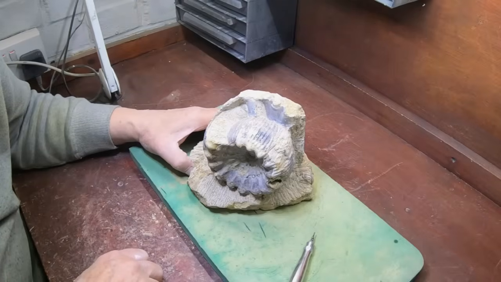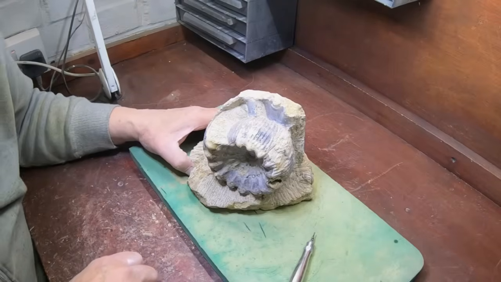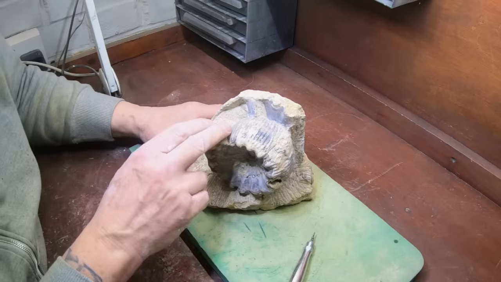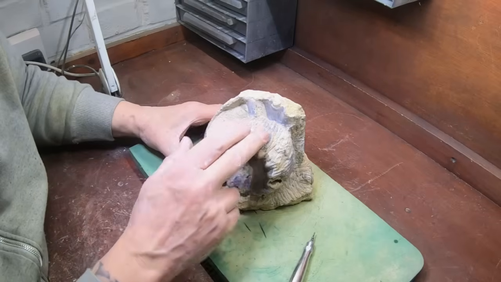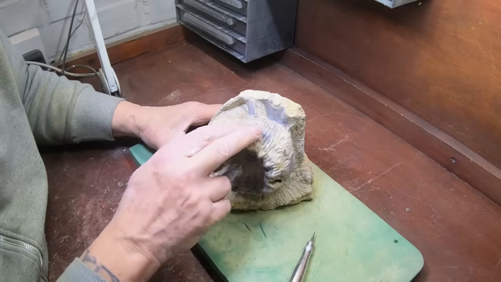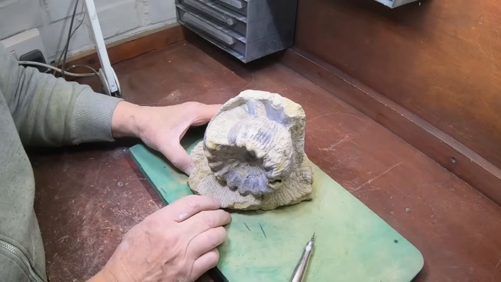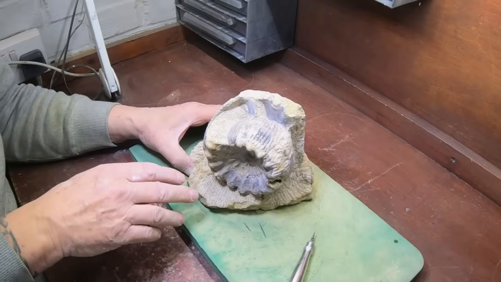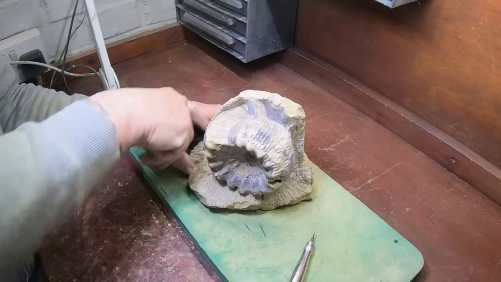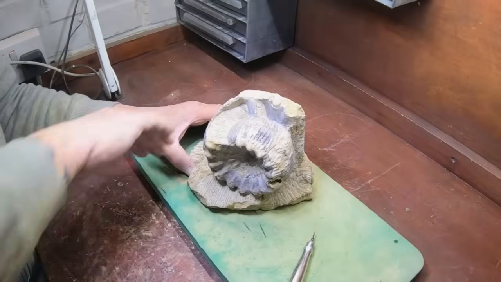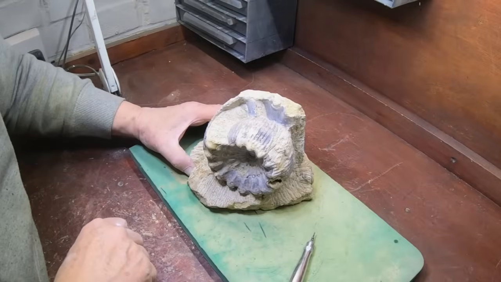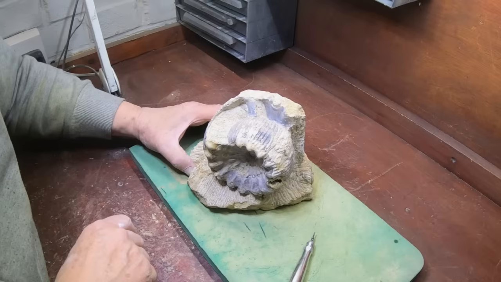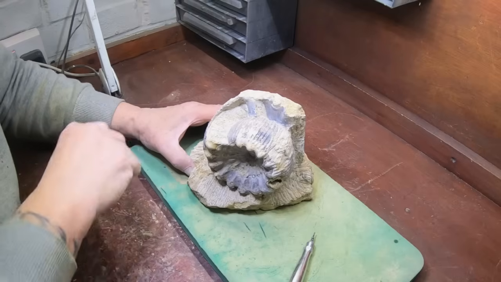Things have altered a little bit since I last switched the camera on. I have actually air-abraded some of this shell. It's not too bad. And then I've, rather than film it all because it's hours of work, I've penned off a lot of the surrounding matrix. Yeah, I'm quite sure everybody doesn't want to see hours of me just sat there doing that with a pen.